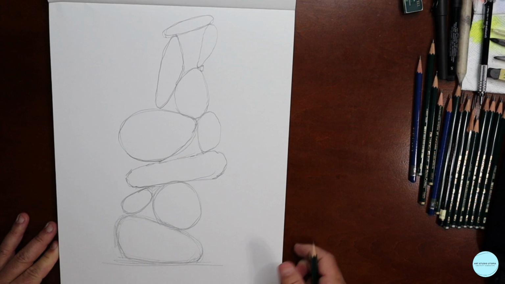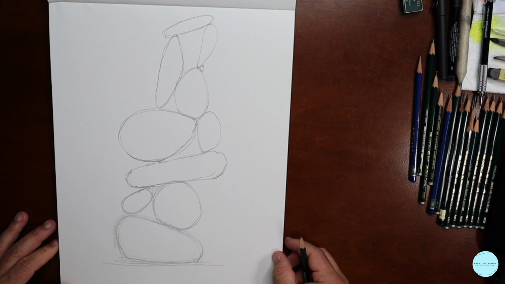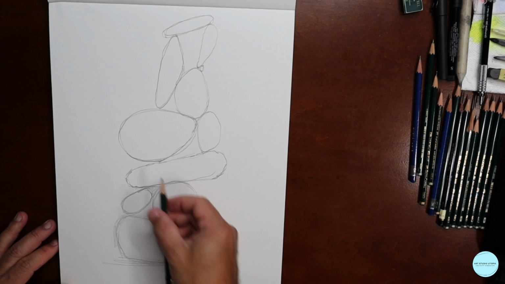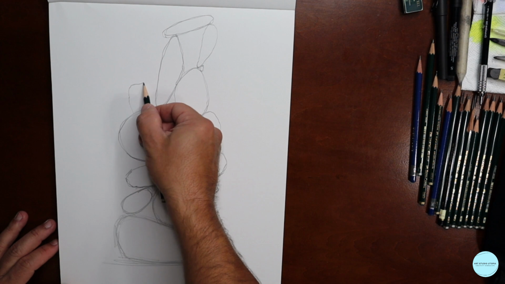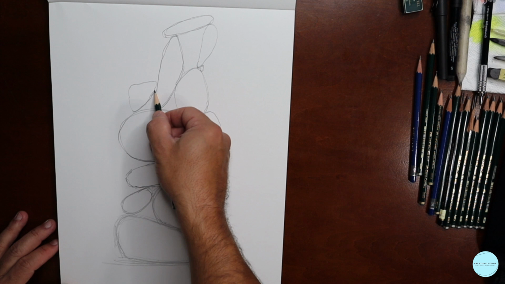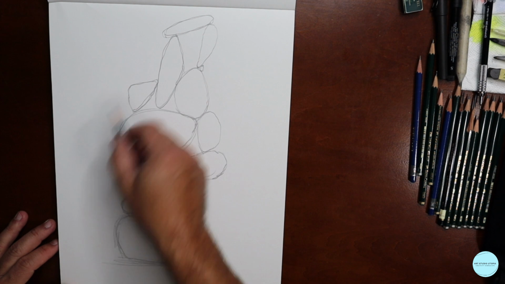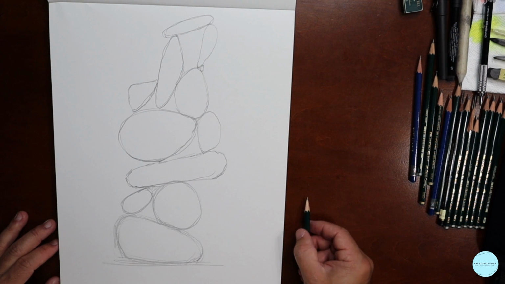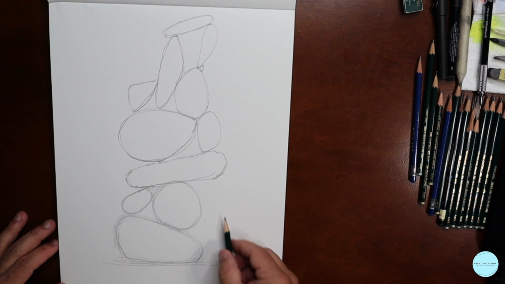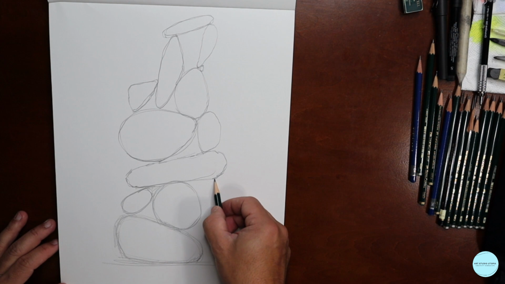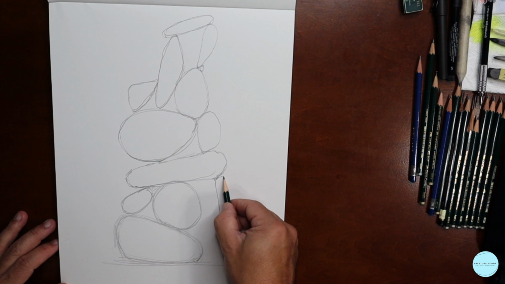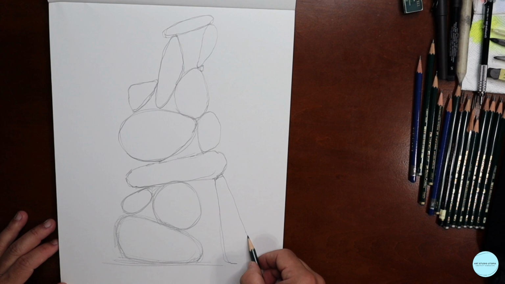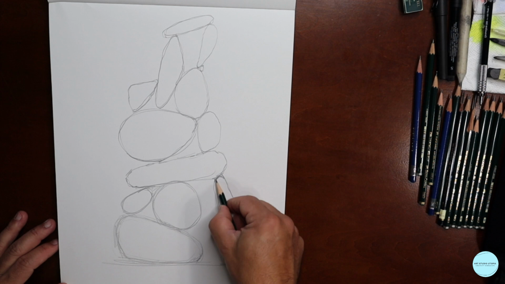So once I have this stack of rocks that looks like it's going to hold and balance, let's put one more, just for fun, right over here. There we go. And that looks like, okay, yeah, it could hold. Maybe, just to be sure, it kind of needs something right here. Now everybody's going to be, okay, yeah, that might look like it'll stand.